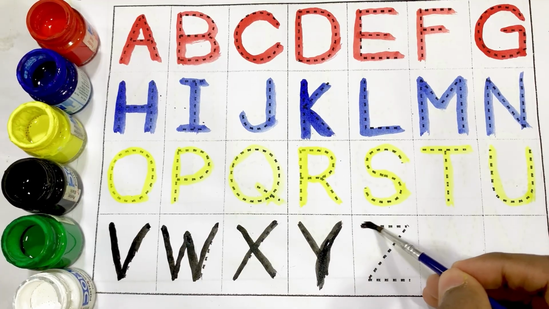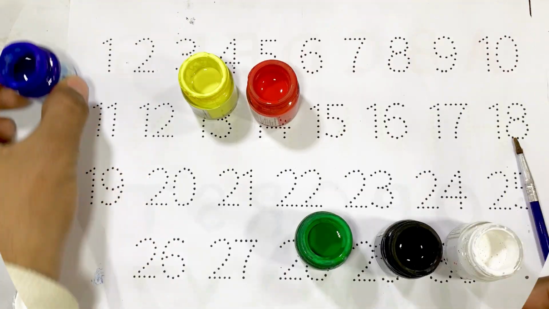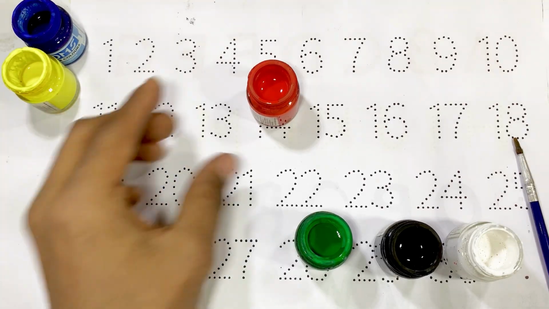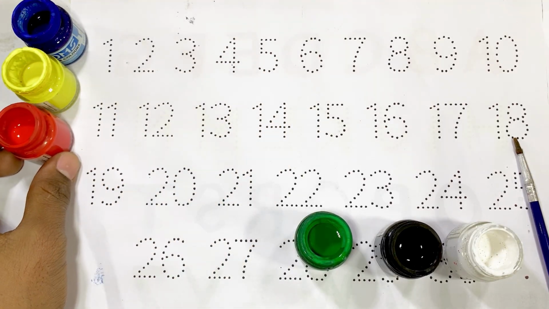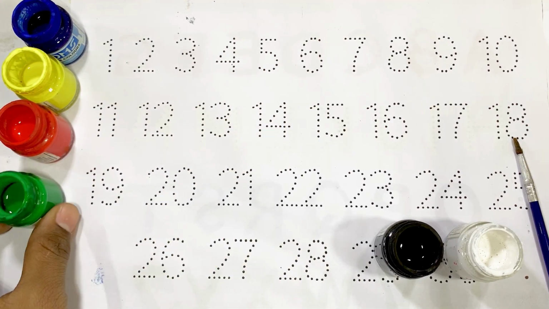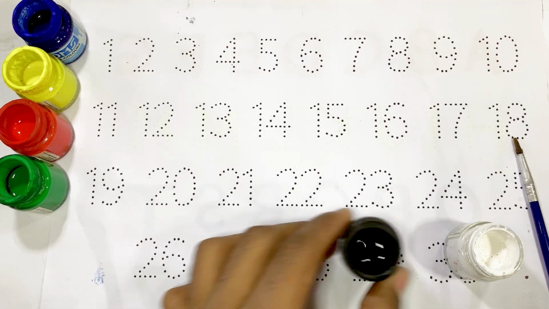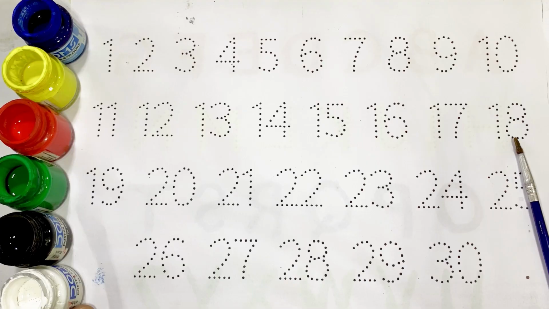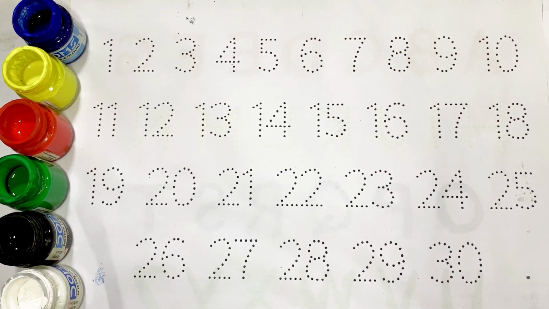This is Z. Z for zebra. Blue color, yellow color, red color, green color, black color, and white color. Now numbers.